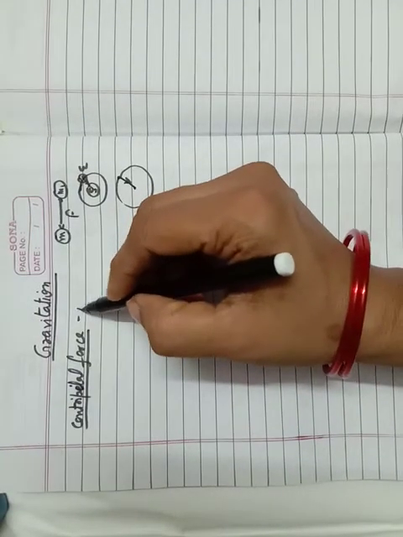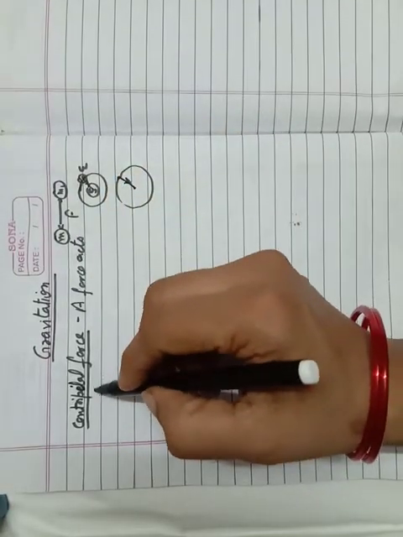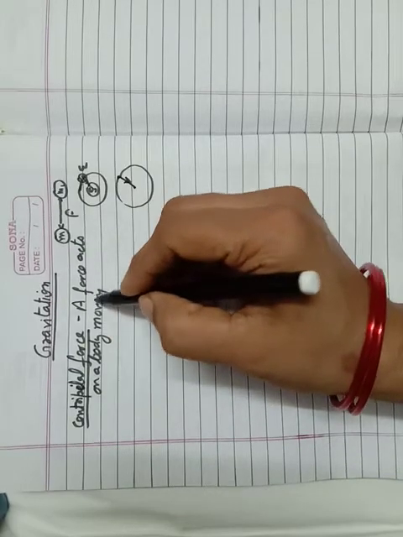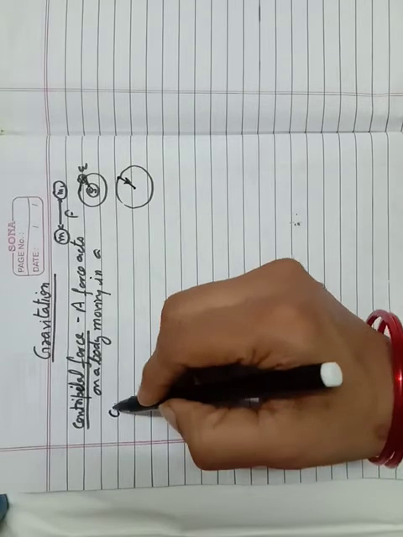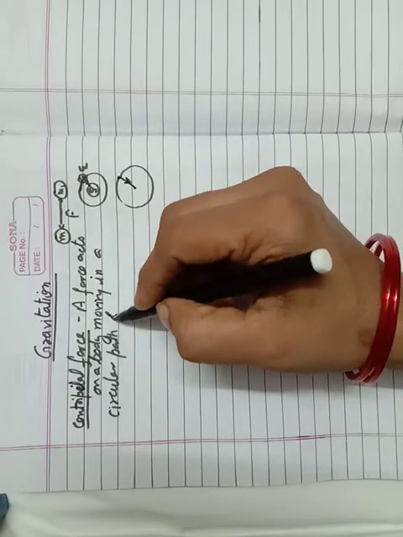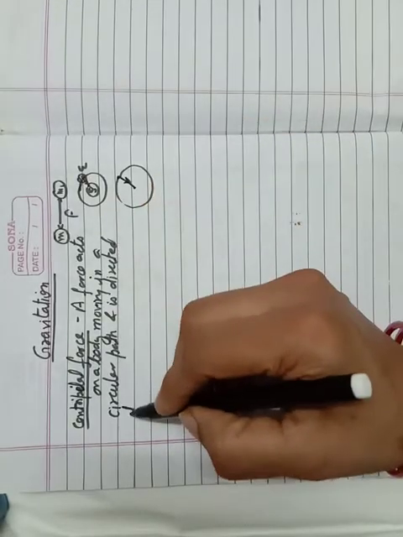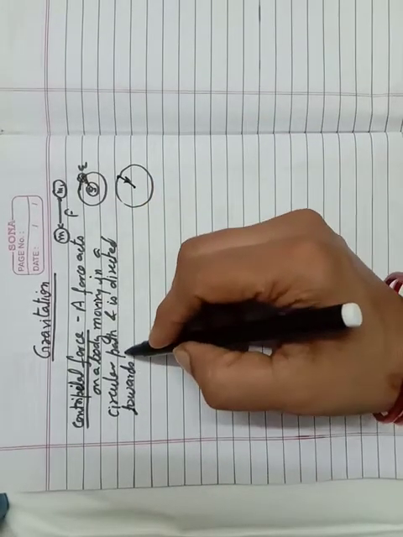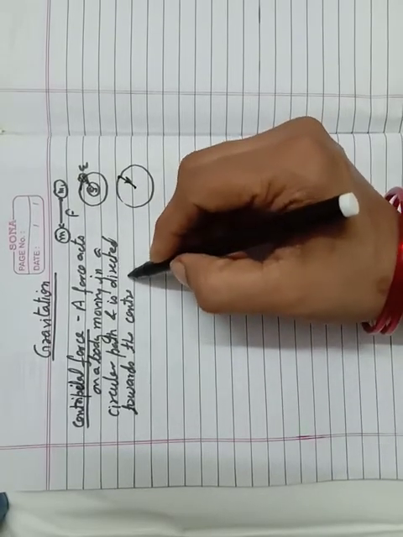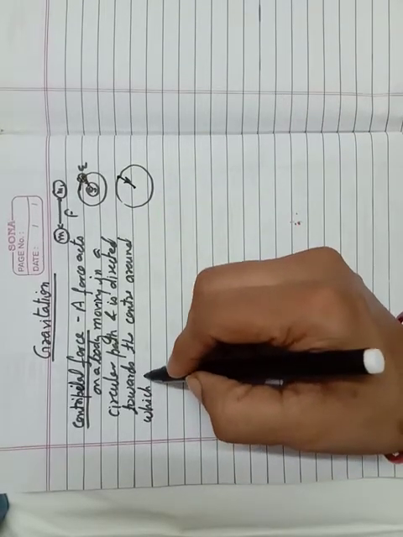You can write the definition here. A force acts on a body moving in a circular path, and is directed towards the center, around which the body is moving.